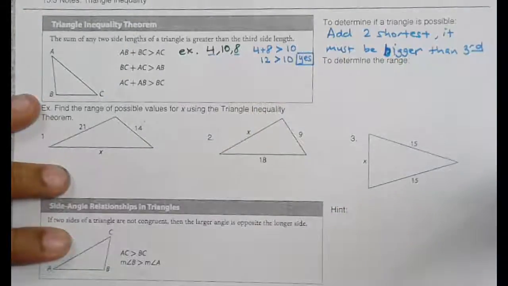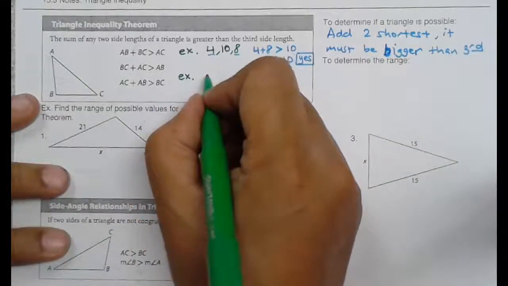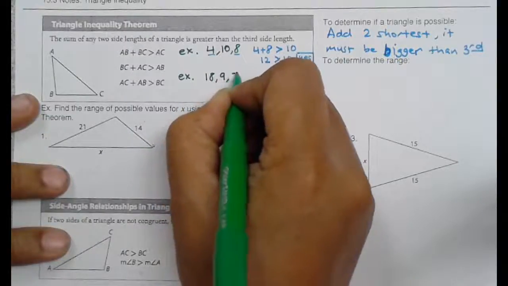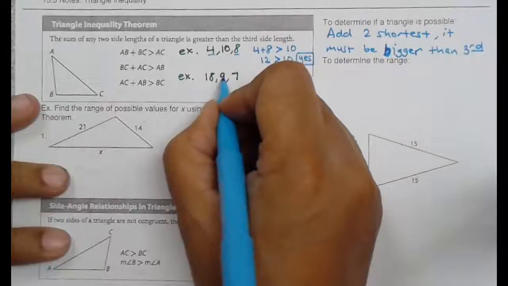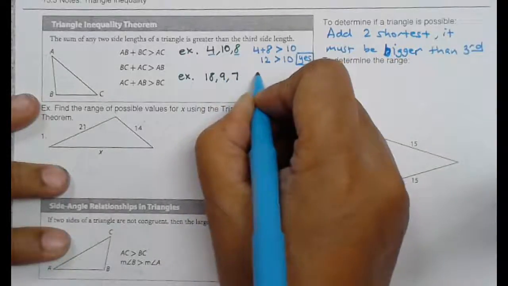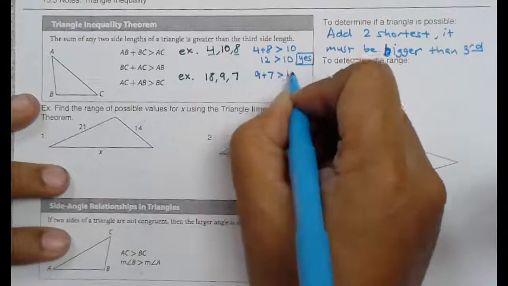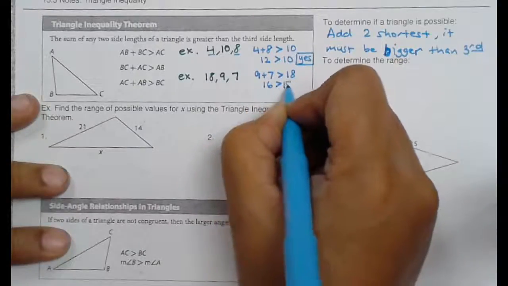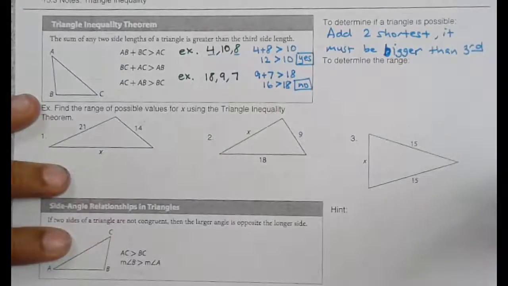Okay. Let's do another example. So let's say I have the lengths 18, 9, and 7. Okay? We have to add the two smallest, and it has to be bigger than the third. What are my two smallest sides? 9 and 7. So let's add that together. Is 9 plus 7 bigger than the third side, 18? Well, 9 plus 7, that's 16. Is 16 bigger than 18? And the answer is no. So you cannot make a triangle with those three lengths.